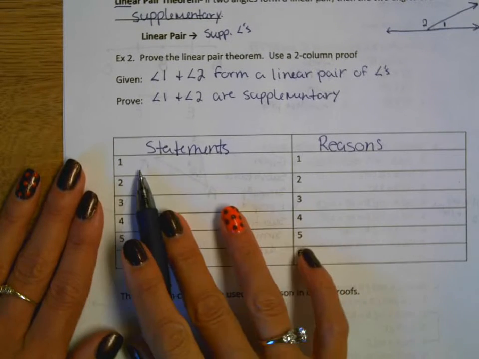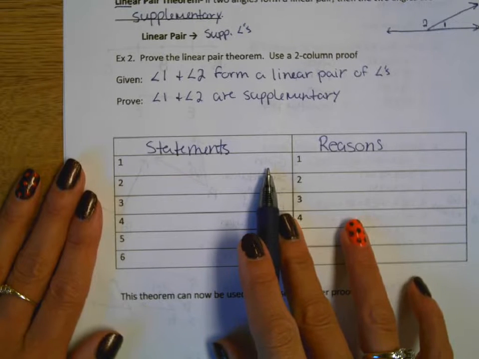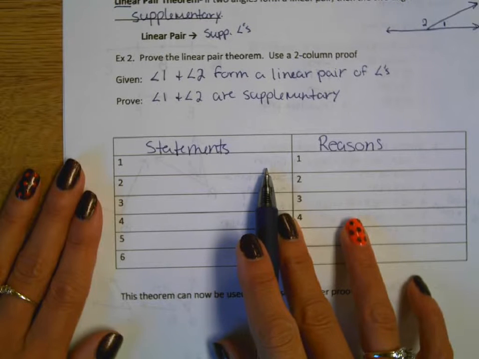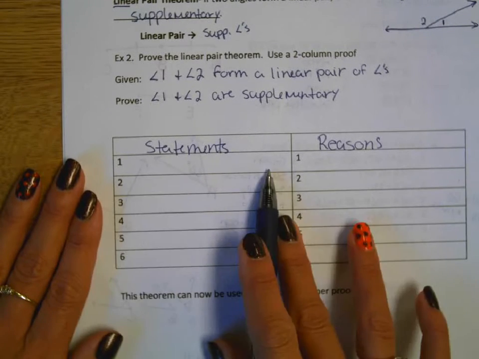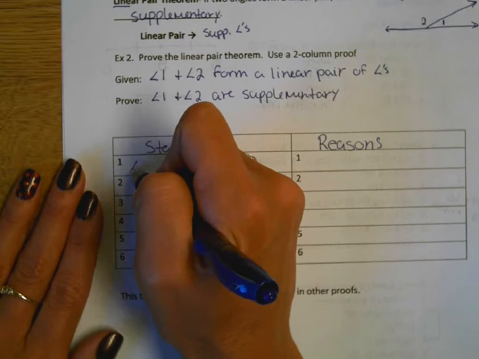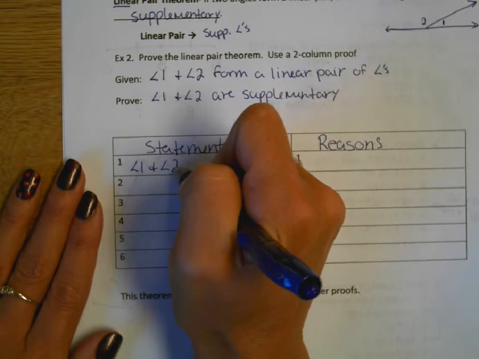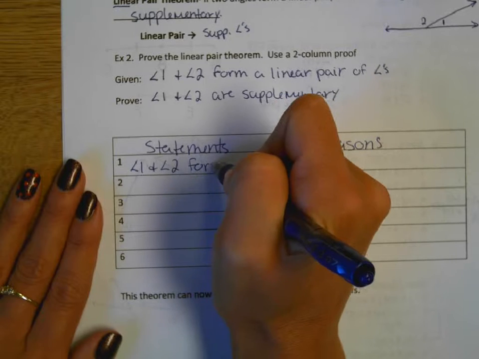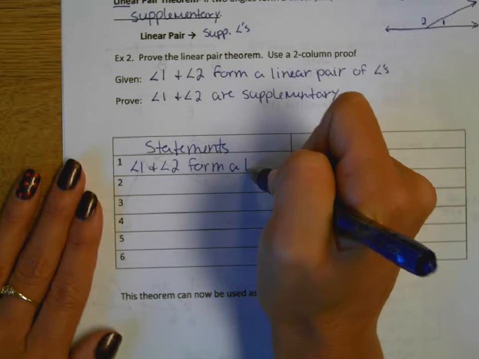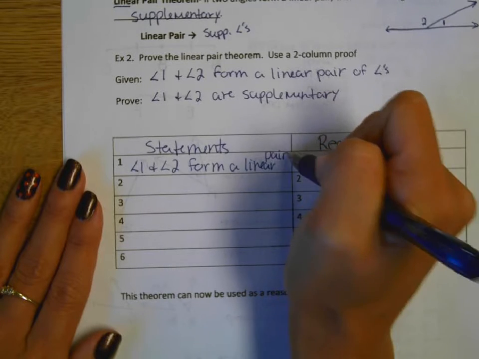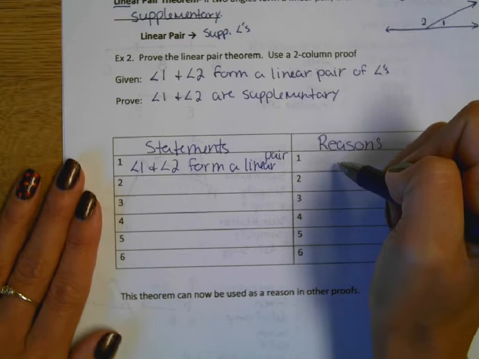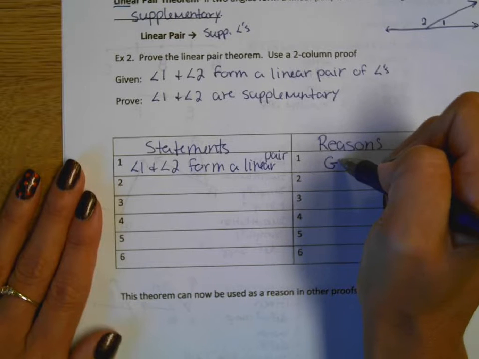All right, so you always start, what do you think you start a proof with? Any guesses? Always start with your given information. If that's all the farther you can get on a quiz, well, at least you got 1 point. You always start with what's given to you. So angle 1 and angle 2 form a linear pair. The reason I can write that down? Given.